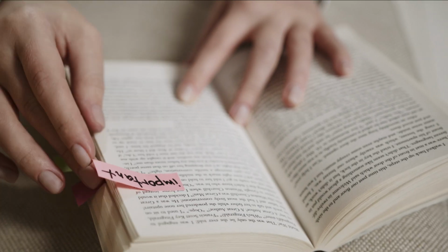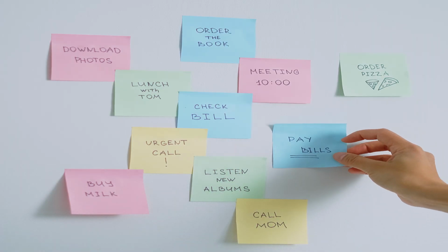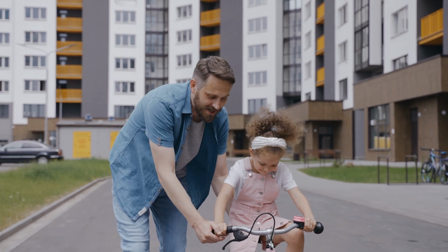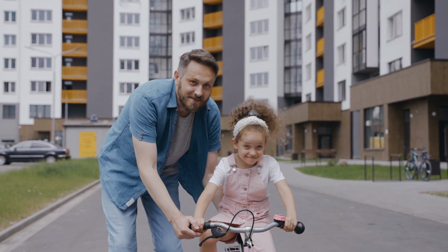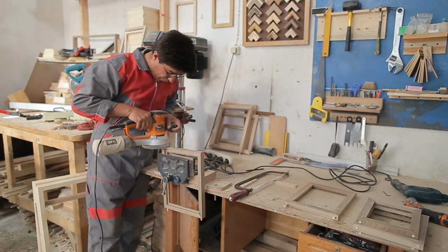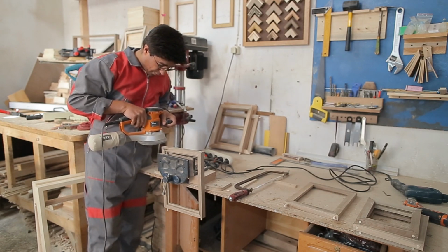In today's video, we are going to build something extremely useful, a to-do list app in Python. If you are a beginner and want to build your first real-world Python project, this is perfect for you. We'll be using simple tools like lists, functions, and file handling to create a task manager that actually saves your tasks even after you close the app. So let's dive right in.